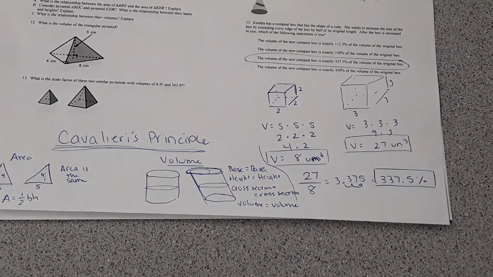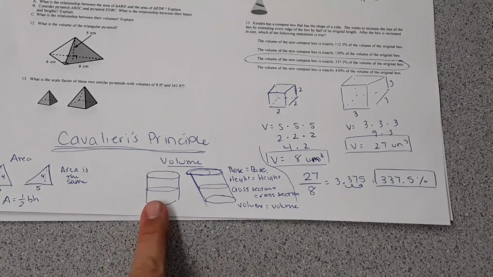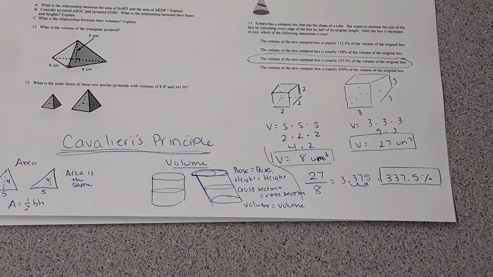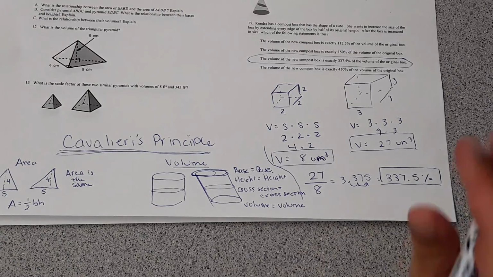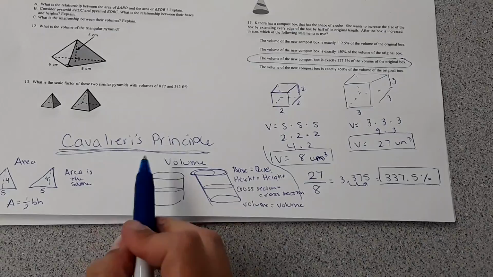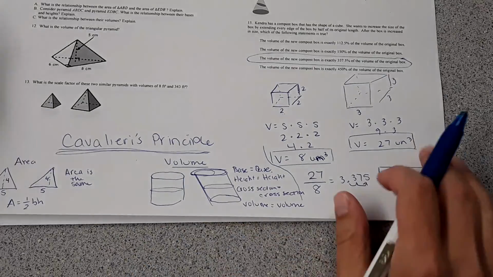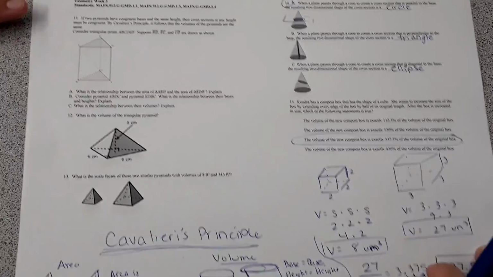That's the concept. So a shape like this would actually have the same volume as this, as long as the bases and the heights are the same area, and the cross sections are the same. And there's also some practice with this on Khan Academy this week as well. Okay, so there's a concept.